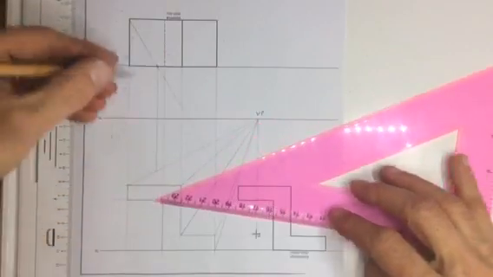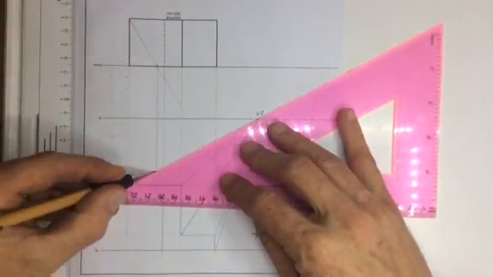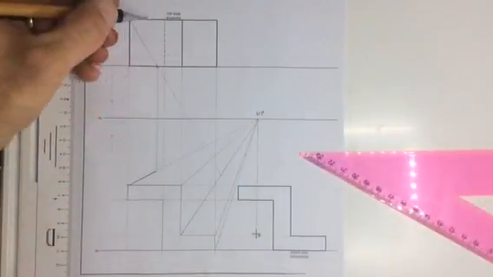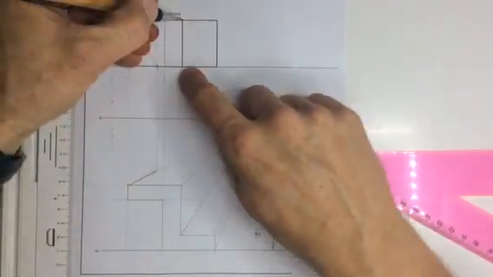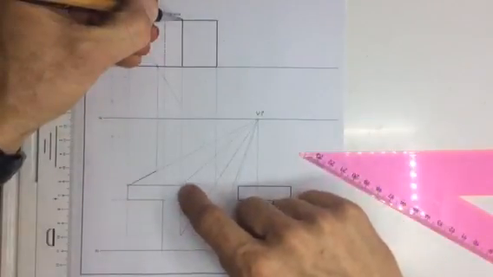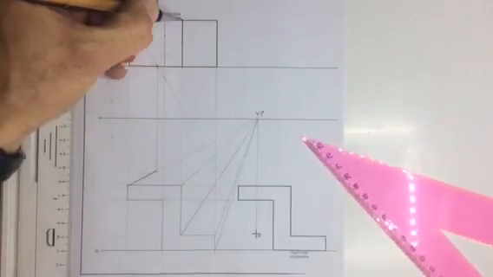Once I've got that, I drop a perpendicular line down from the picture plane to a point over here. This line over here is that line, but being drawn in perspective. Right. I've got another point across from there and linked up to this line at the top. So somewhere along this line, I'm going to need a point somewhere over there. How do I do that?